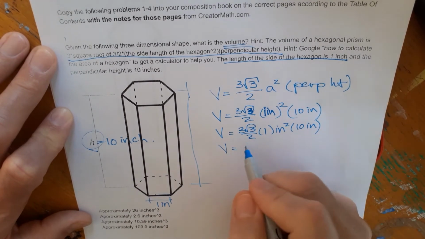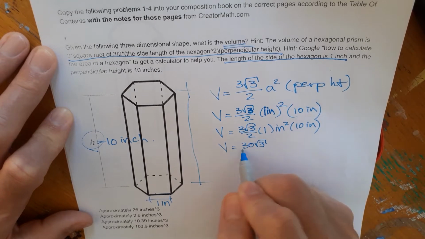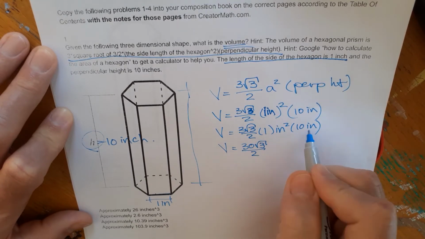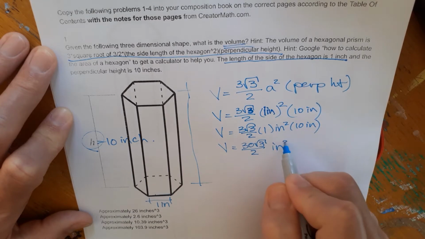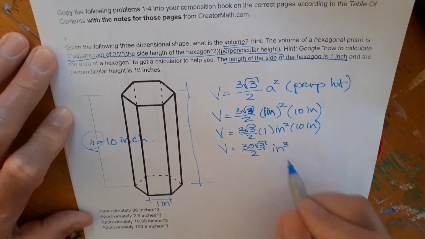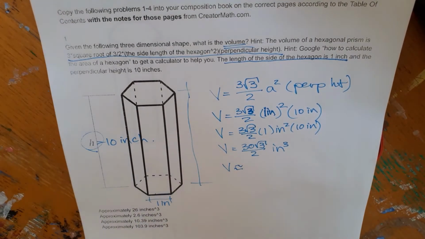So here's the calculation part. 3 times 10, let's make this 30. Keep the radical 3 over 2 in there. 1 times all that, so that disappears. Inch squared times inch is inch cubed, right? Because there's a power here and a power there, and you add them, it goes to 3. And now it looks like they're giving us an approximate value.